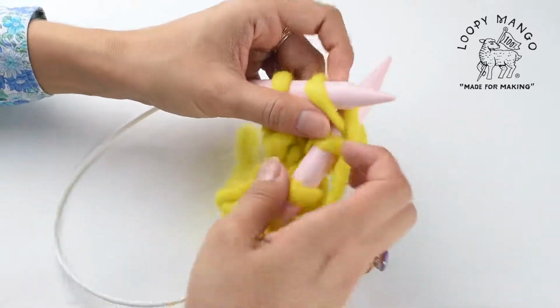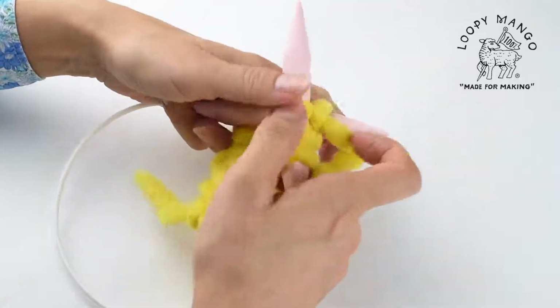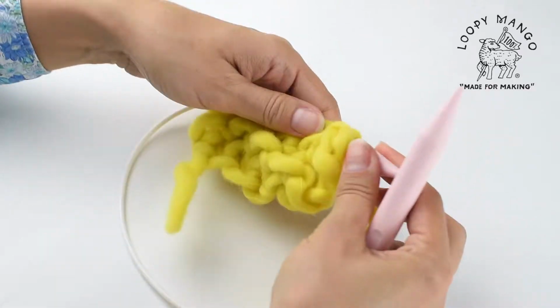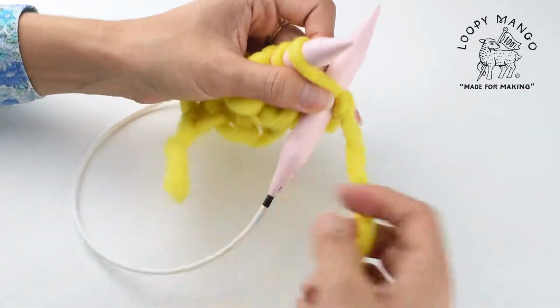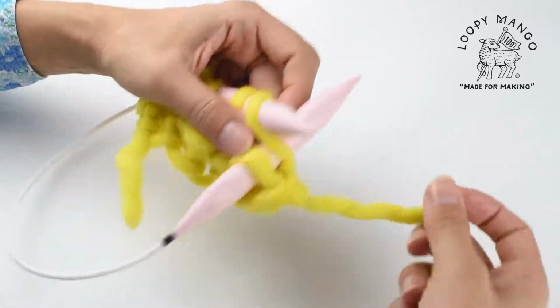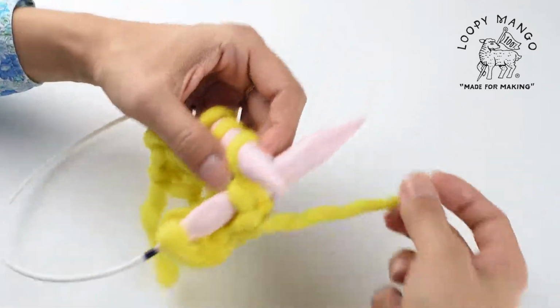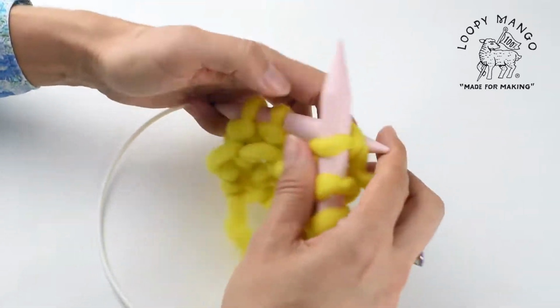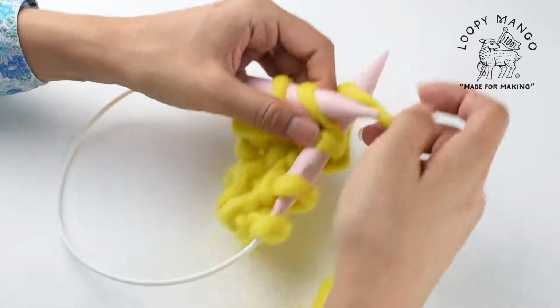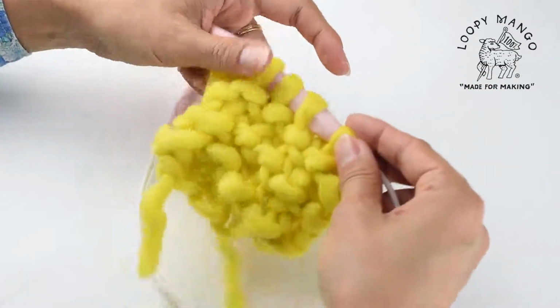Just keep knitting. Knitting every row. Note that this does not apply to knitting in the round. You knit every row for garter stitch only if you're knitting something flat. And this is what garter stitch looks like.